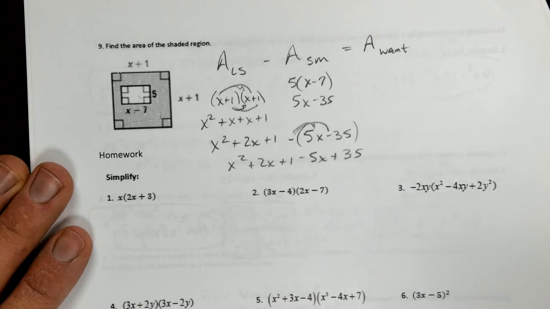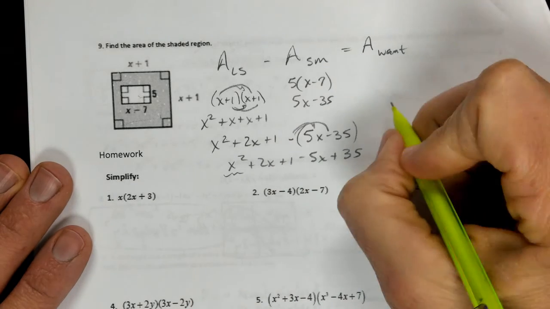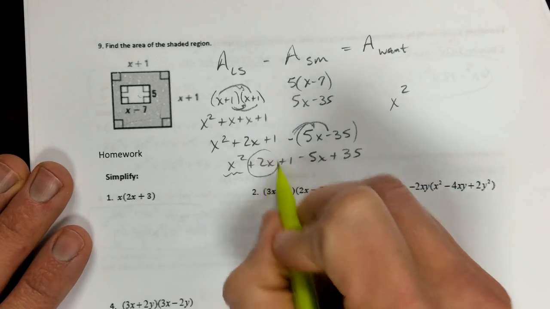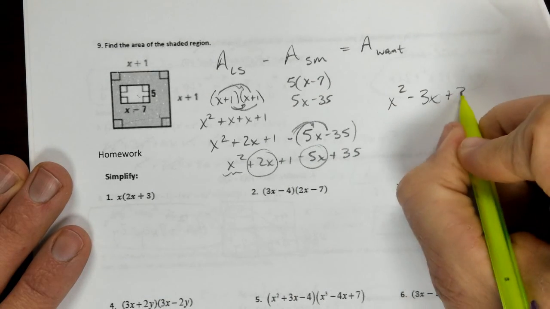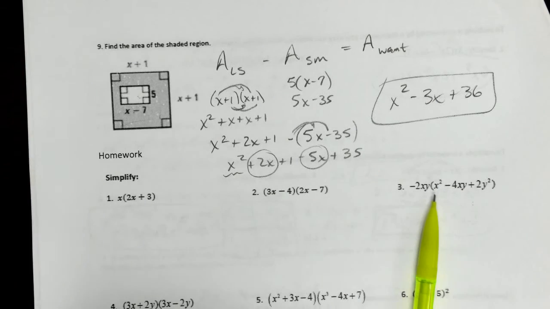Now let's combine like terms. X squared, no more x squareds. We've got a positive 2x and a negative 5x. That's a negative 3x and plus 36. Easy breezy, peeps.